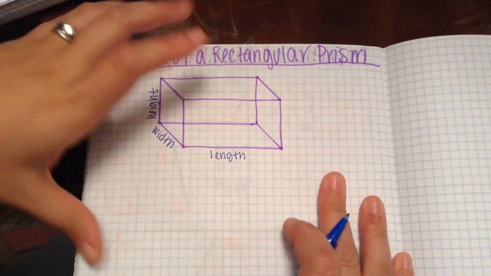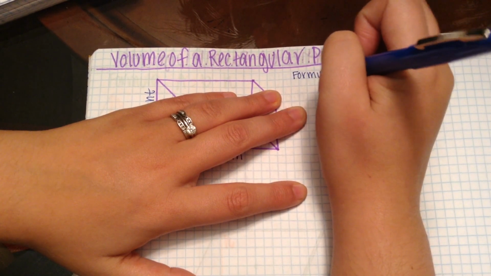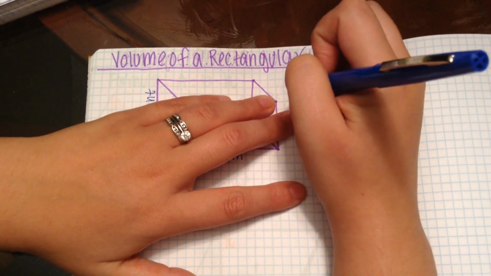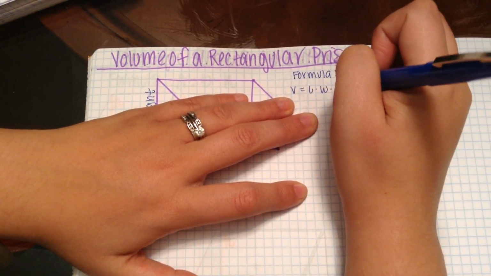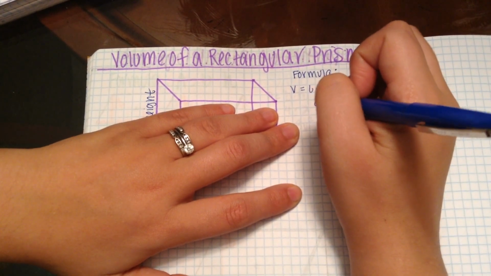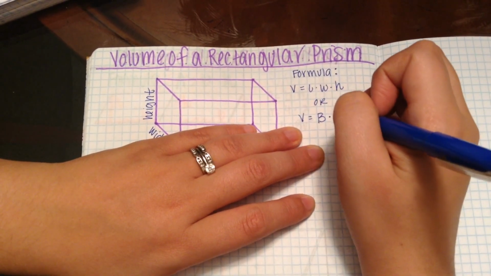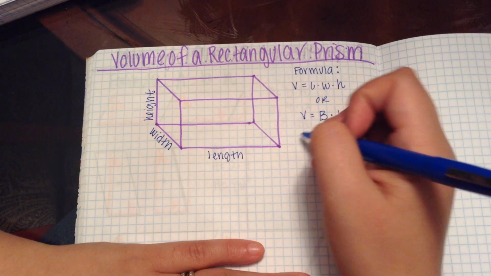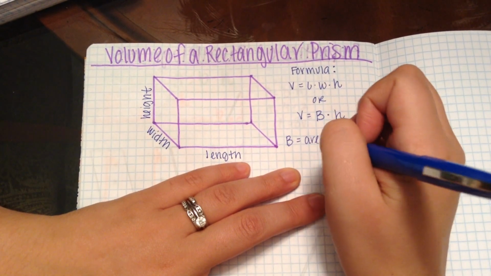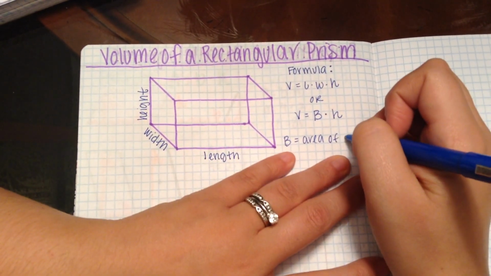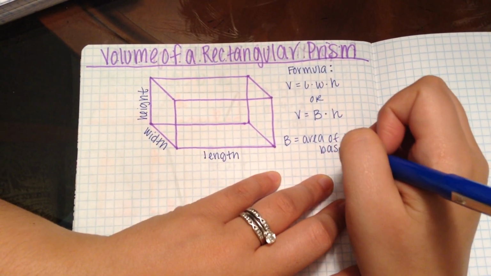Now for the formula, you can actually have two formulas. So volume is equal to length times width times height, or you can also have volume is equal to capital B times H. Now capital B equals the area of the base.